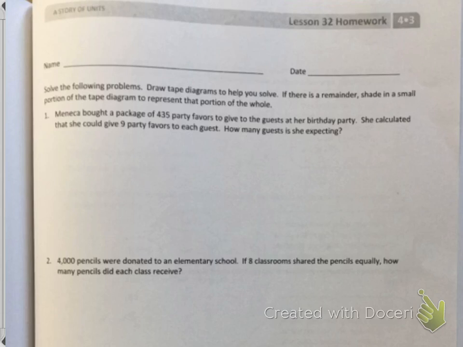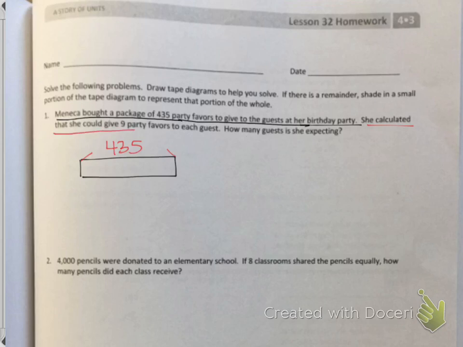So Manika bought a package of 435 party favors to give to her guests at her birthday party. Okay, so she has a total of 435 party favors. Pretty simple so far, not too bad. Now, she calculated that she could give 9 party favors to each guest. So each guest is going to get 9 party favors.